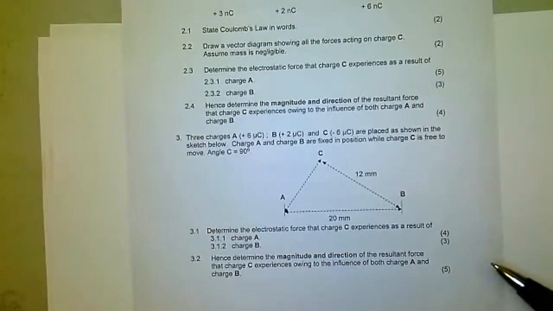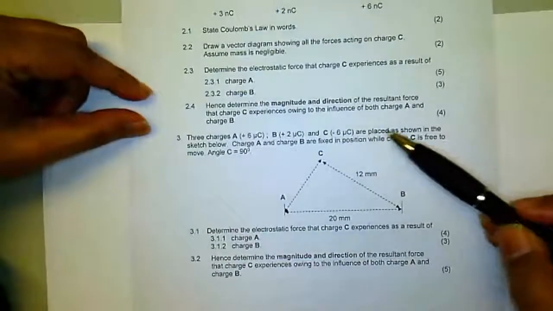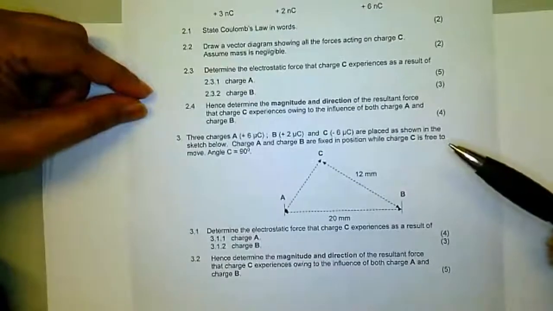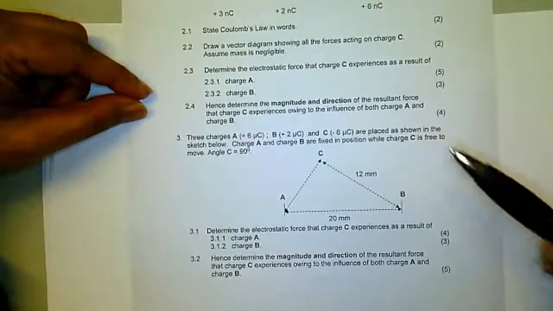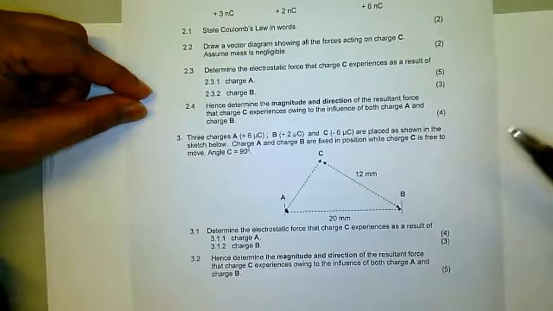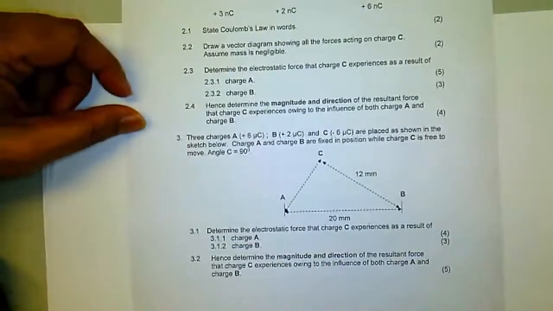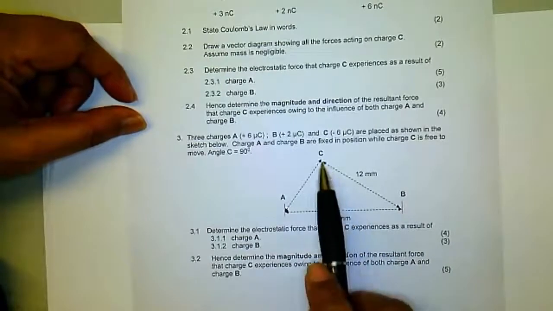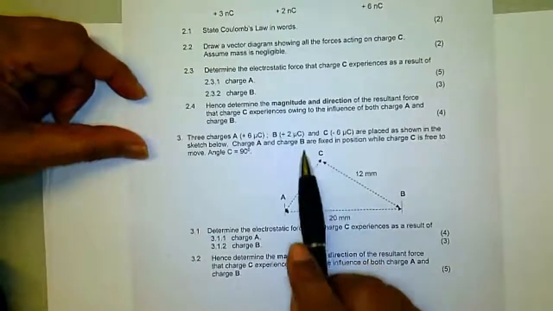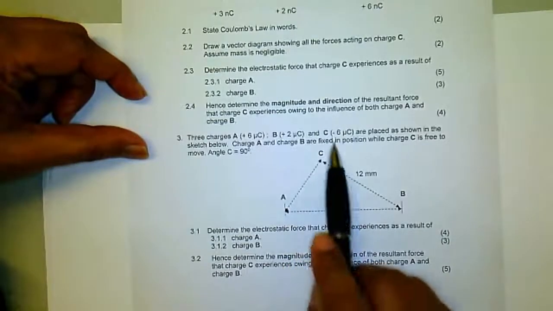In terms of the CAPS syllabus, we can only ask you to determine the resultant force or the net force that the charge which is placed at the right angle experiences. That means I can only ask you, what is the net force that C experiences?